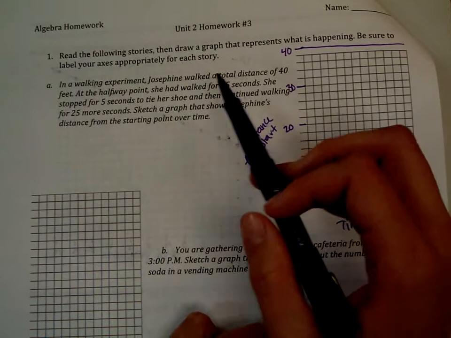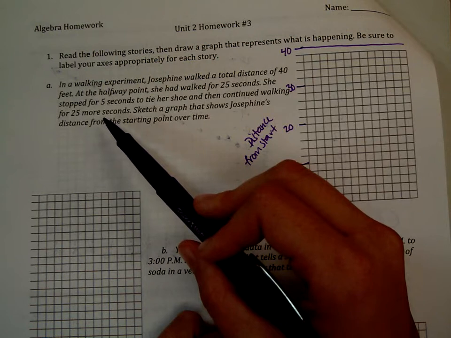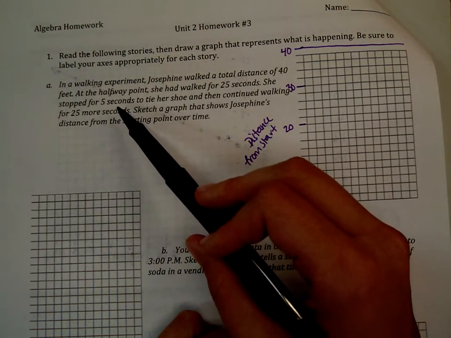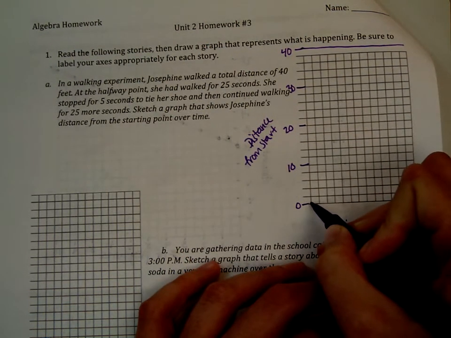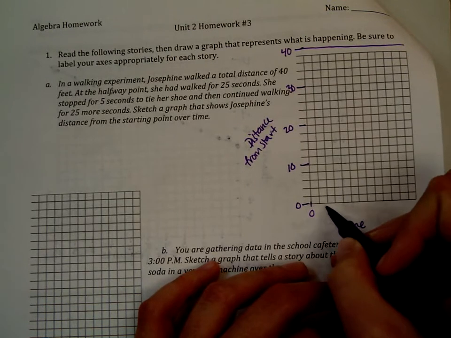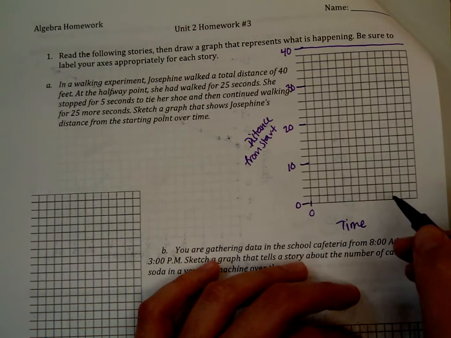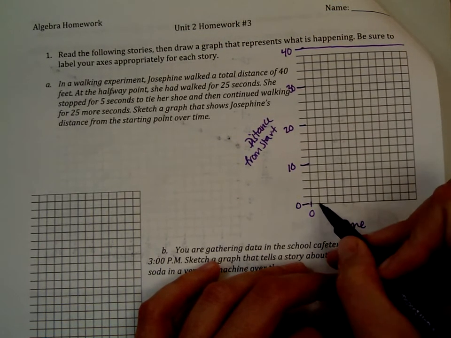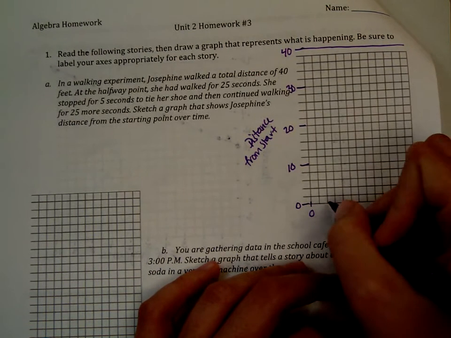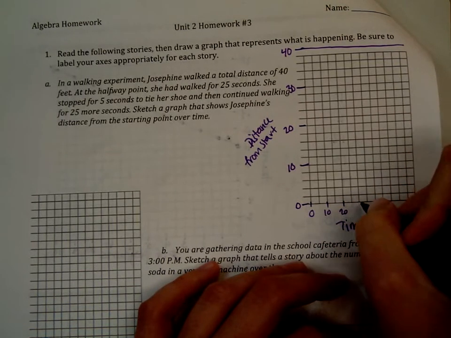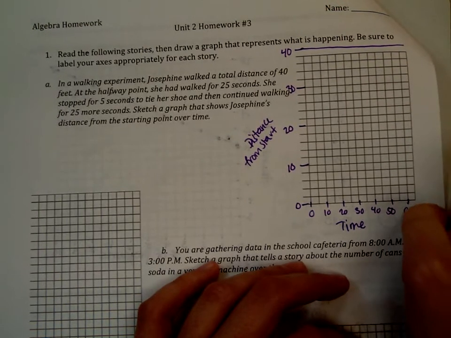And then time, we know that she walked for 25 seconds. She then stopped for 5 seconds to tie her shoe and continued walking for 25 more seconds. So that's 55 seconds. So let's see, this is 0. We need to go up to 55. So let's see, I'll go by 5s: 5, 10, 15, 20, 25, 30, 35, 40, 45, 50, 55. So that's 10, 20, 30, 40, 50, 60.